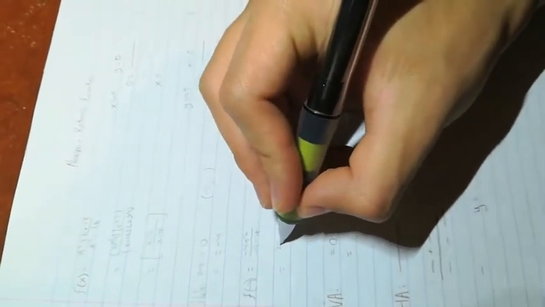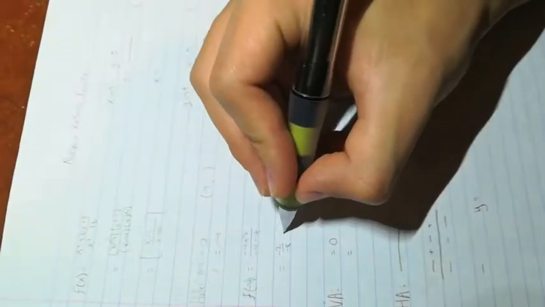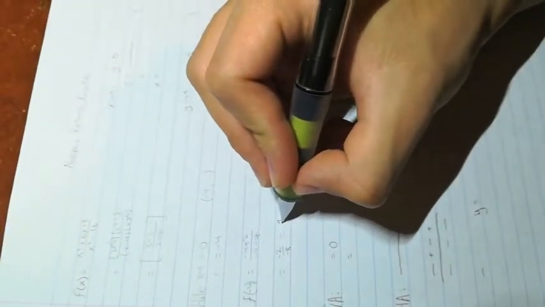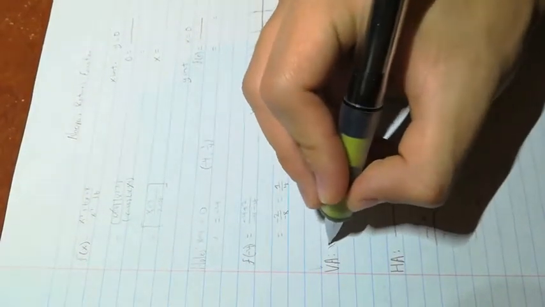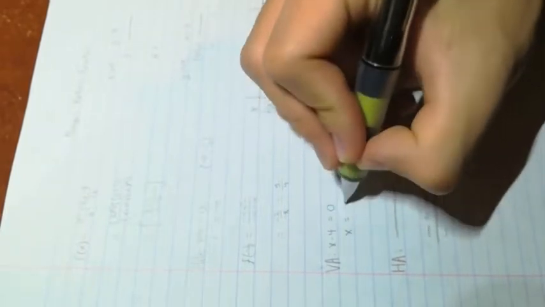After this, we input negative 4 into the simplified function, which results in a point on the graph which is negative 4 and 1 over 4. Next, to find the vertical asymptote, you set x take away 4 equal to 0, and then you solve for x, which is equal to 4.